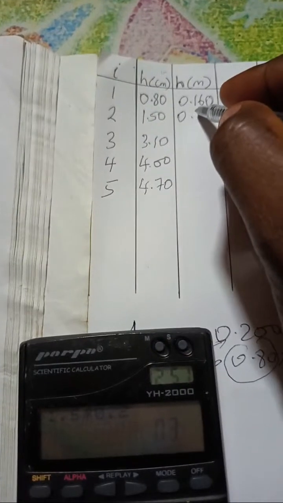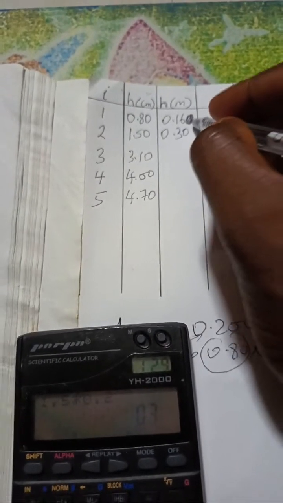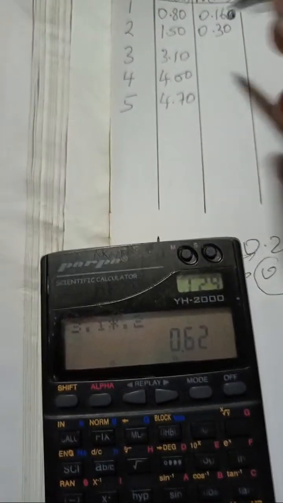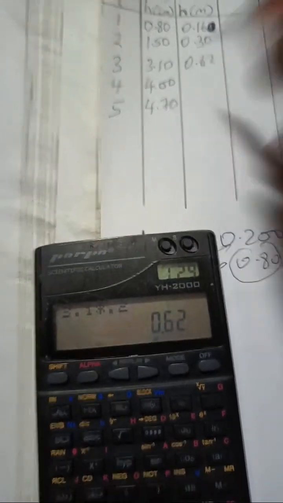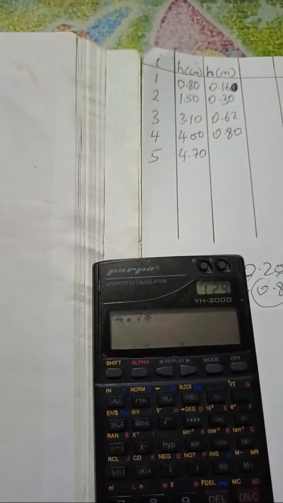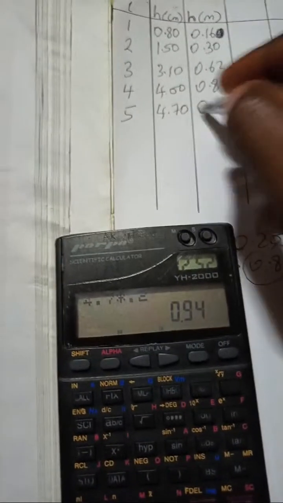So 1.5 times 0.2 gives us 0.3. So we put 0.3. You can put 0.30. You can put it in 3 decimal place. We can leave it at 2 decimal place like that, since we are not dividing. So we put 3 again. So 3.1 times 0.2 gives us 0.62. So we have 0.62 here. So we multiply again. 4 times 0.2. Okay. So we have 0.8. So 4.7 times 0.2. So we have 0.94.